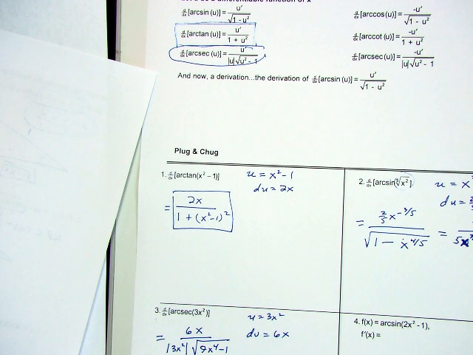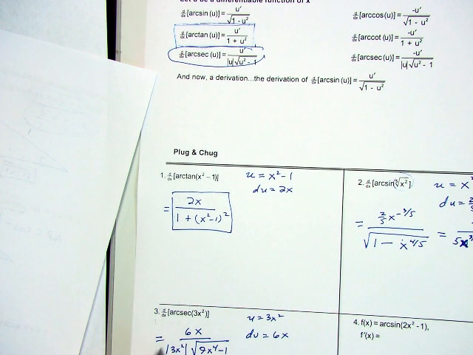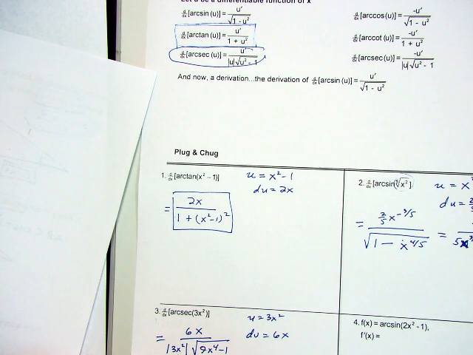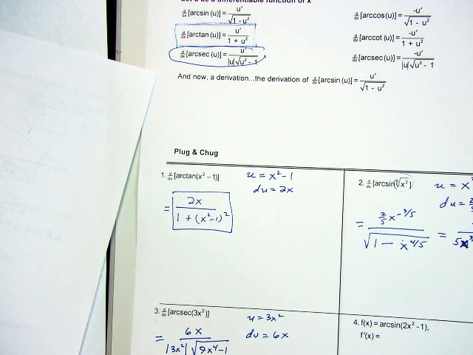Okay? All right, well, I do want you to look at this, because there's an absolute value around it. This is always right, but I want to point out, since this is squared, this will always be positive. So in this case, you could simplify it to 3x squared here times root 9x to the 4th minus 1.